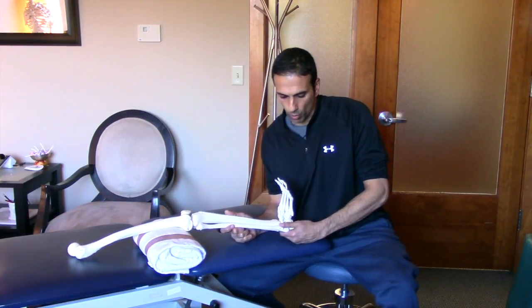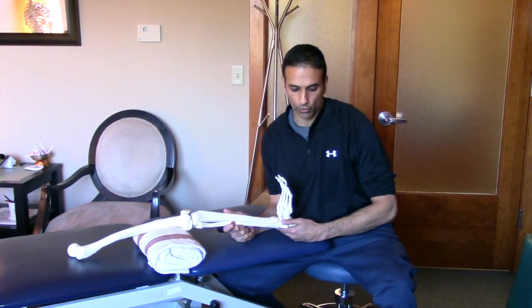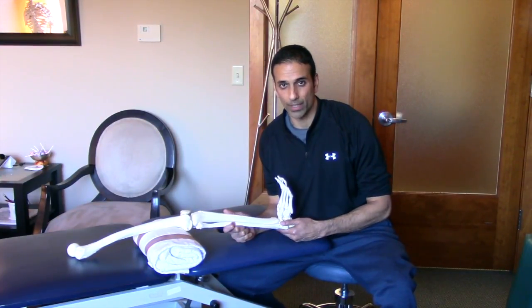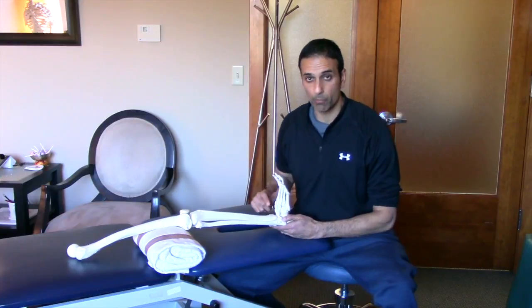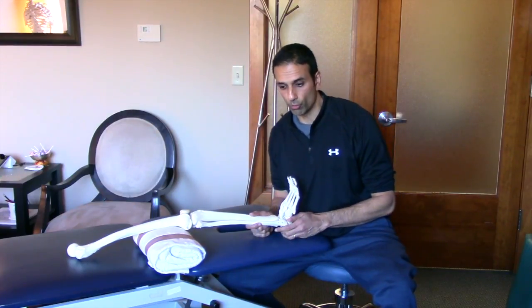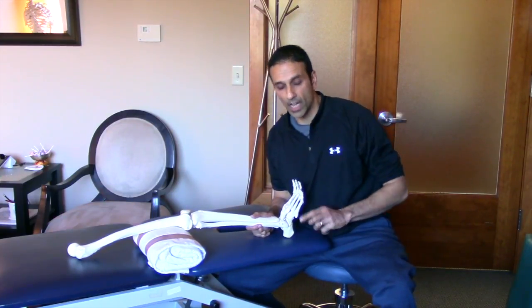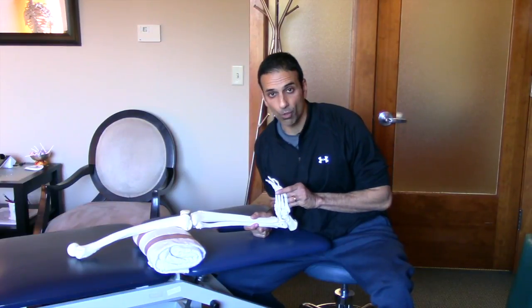So this technique requires a fair amount of force into it. If someone has a fairly acute ankle sprain, they may not tolerate it. But if they can tolerate it, even on an acute ankle sprain, you can start to slowly and gently mobilize that fibula to restore the posterior glide as we go up into dorsiflexion.